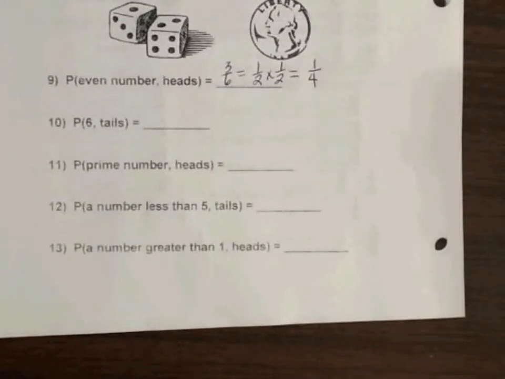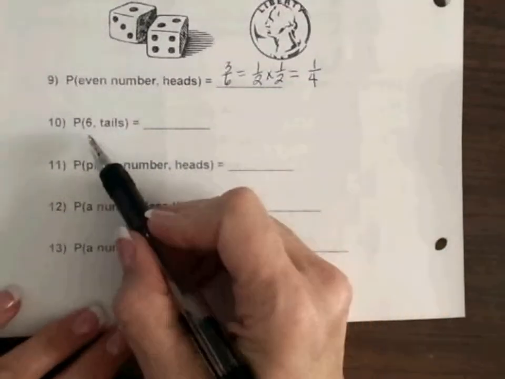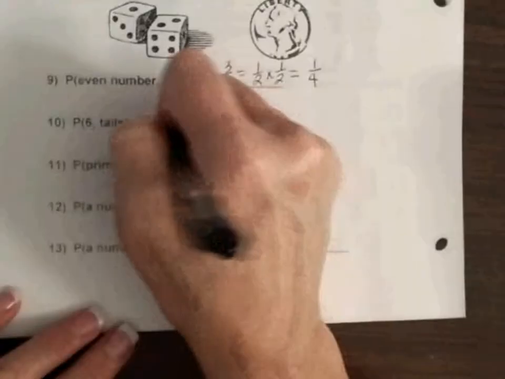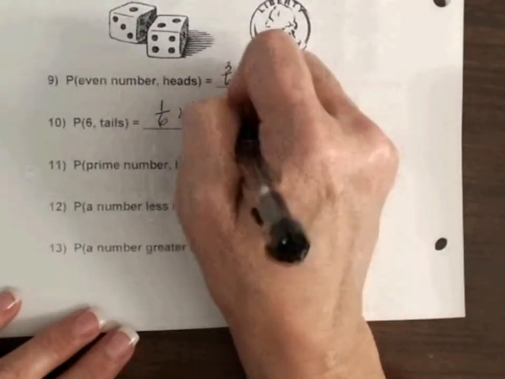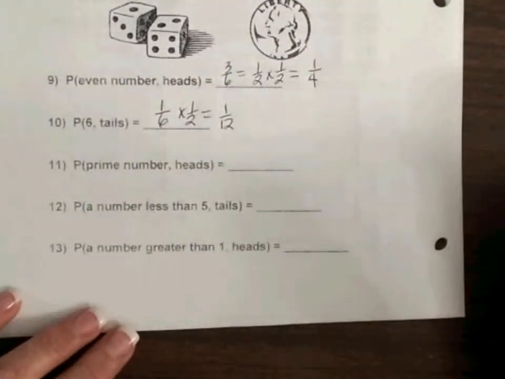So again, at this point I would like you to pause your recording and work through 10 through 13, and then come back and check your answers. So hopefully you've worked through 10 through 13, and so let's do them together. So the probability of rolling a 6 is 1 out of 6. Tails, again, is 1/2. And so we have a 1 over 12 probability of rolling a 6, and then tails.